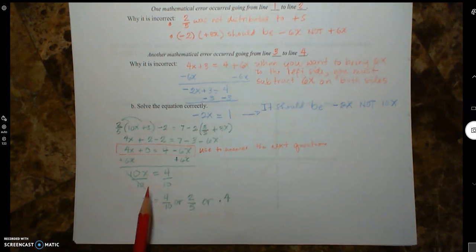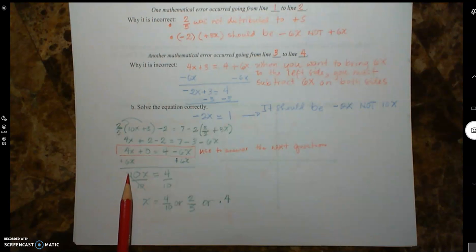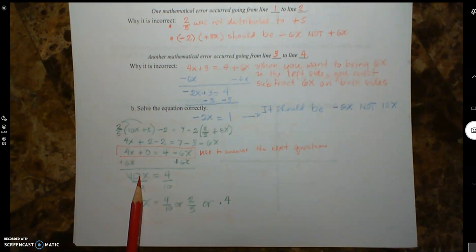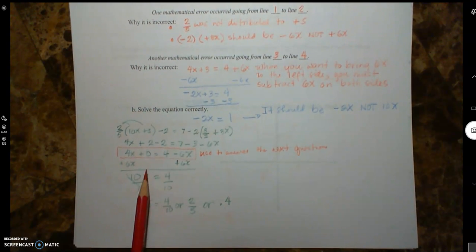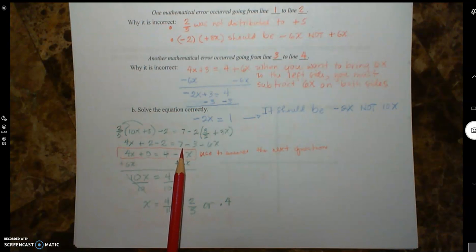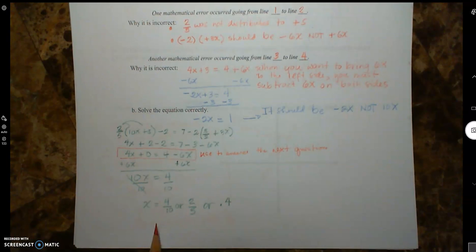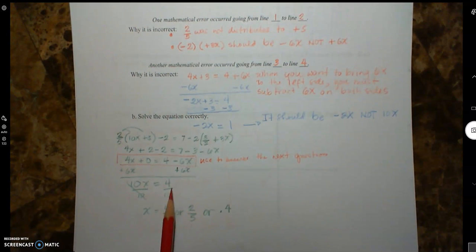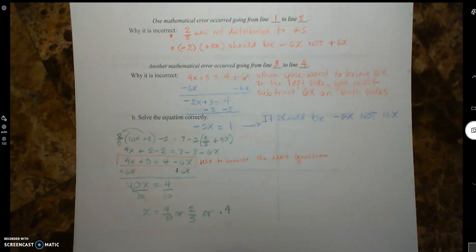If our purpose is to put the x's on the left side, then you're going to add 6x on both sides. This now becomes 10x, and this one becomes a 0. 2 minus 2 is a 0. And then you will have 7 minus 3 is a 4, and then that is already a 0 right there. You cancel it out. Now you have 10x equals 4, divide both sides by 10, and now your x is 4 tenths, or 2/5, or 0.4.